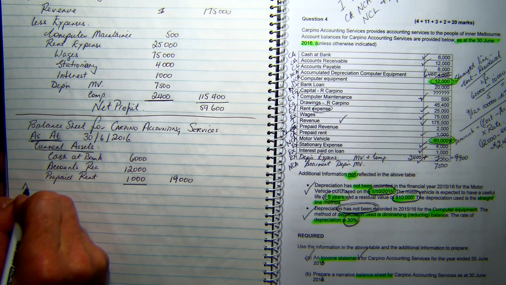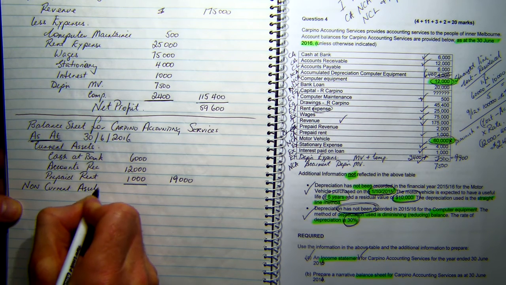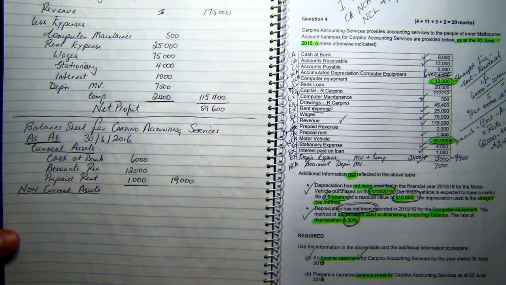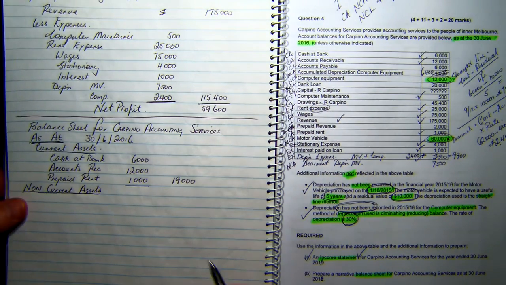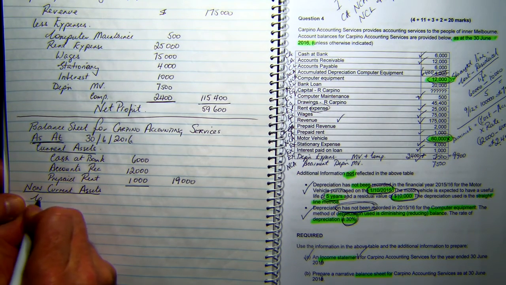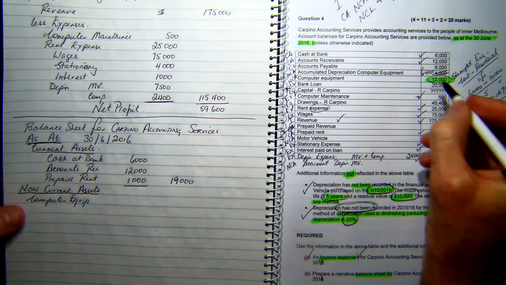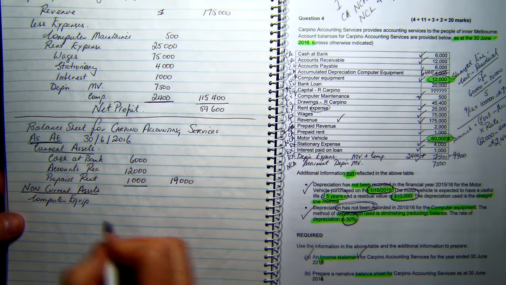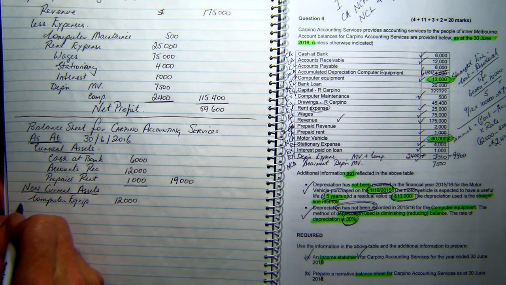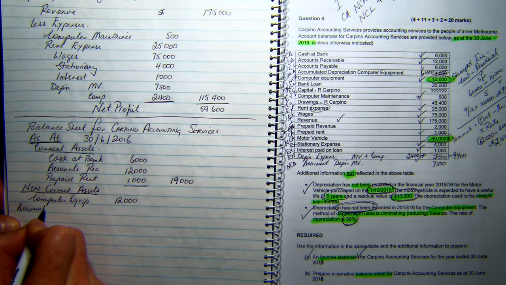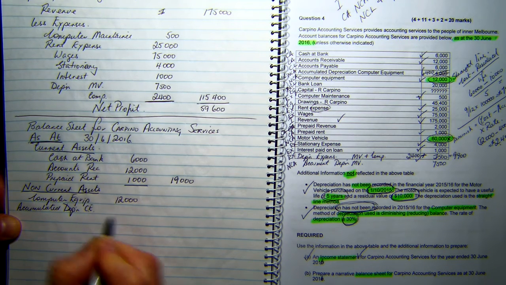Next section is my non-current assets. So my non-current assets, let's have a look. We've got accumulated depreciation, we've got computer equipment. So let's go with my computer equipment first. And my computer equipment comes in at $12,000. And then my accumulated depreciation for my computer equipment. CE means computer equipment.